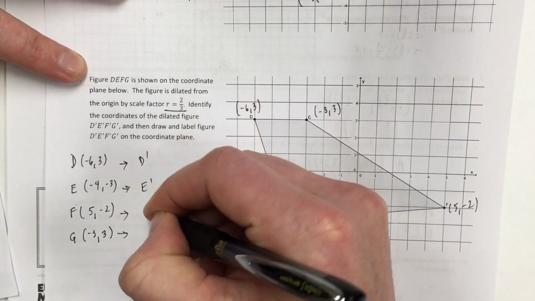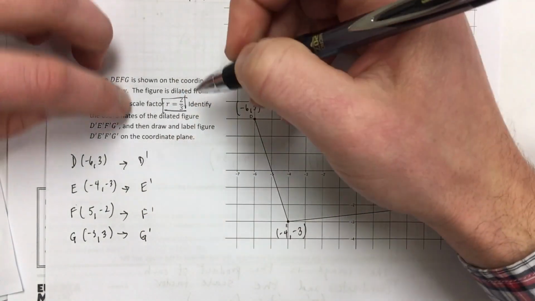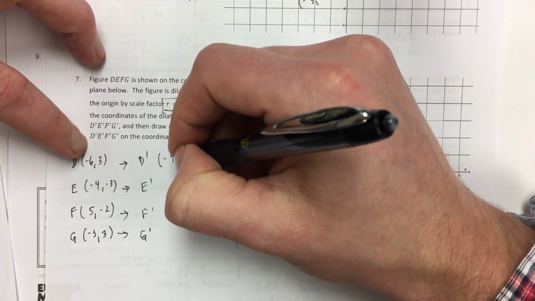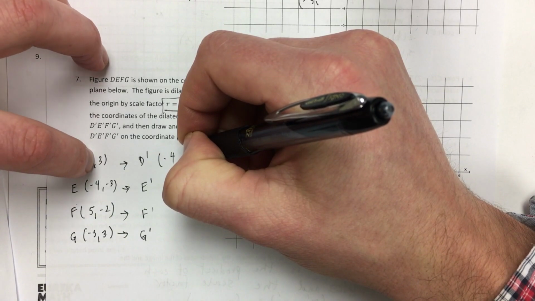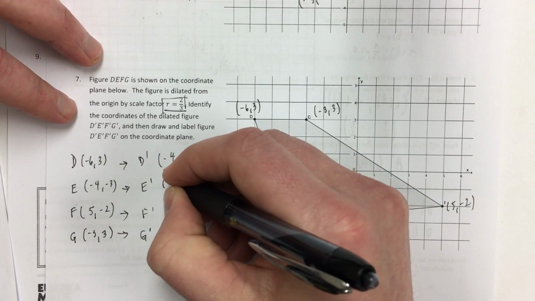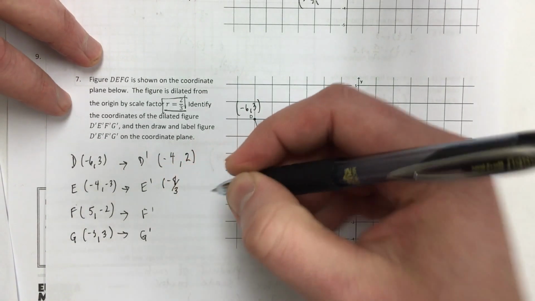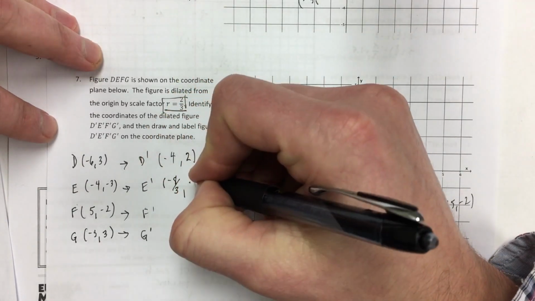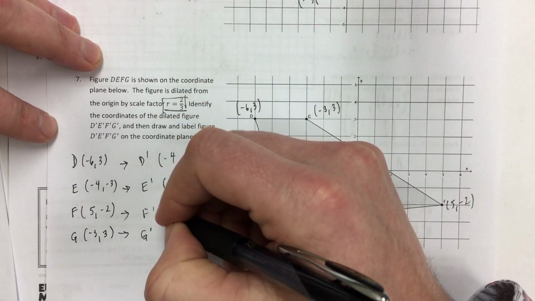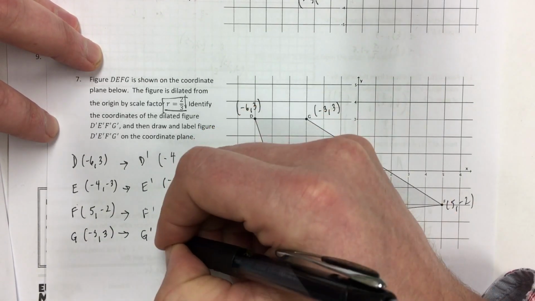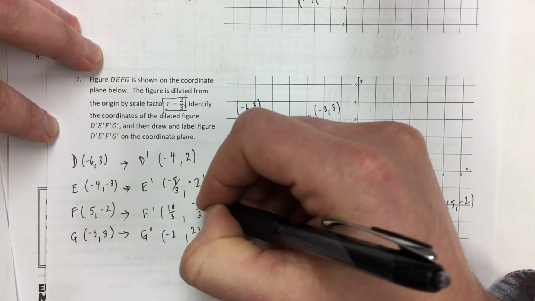So D prime, E prime, F prime, and G prime. Each of these I'm supposed to multiply by 2/3. So -6 times 2/3 is -4, 3 times 2/3 gives me +2. E is -8 thirds, because 4 times 2 is 8, divided by 3, and then this is -2. Then 10 thirds, -4 thirds, -2, and 2.